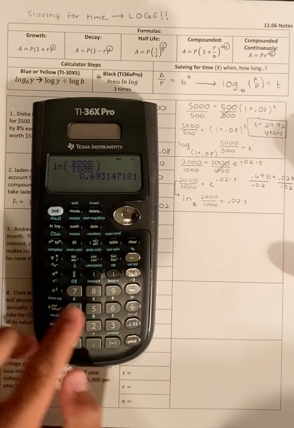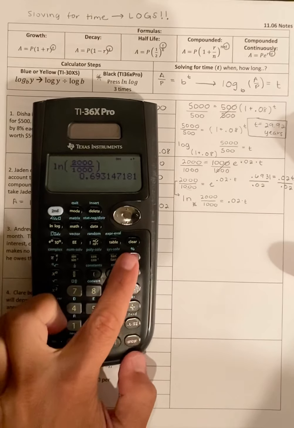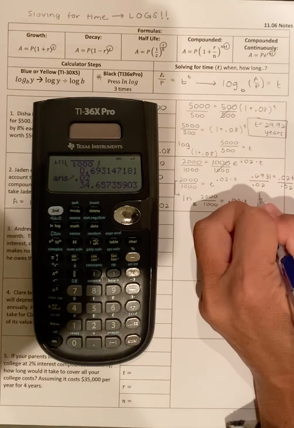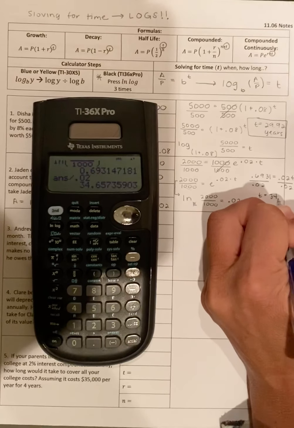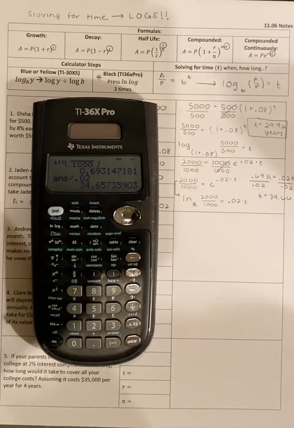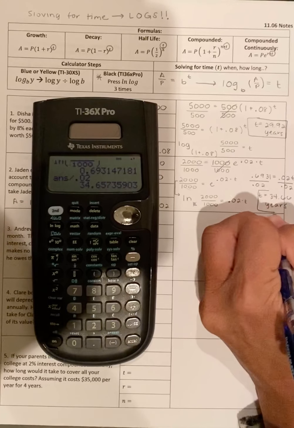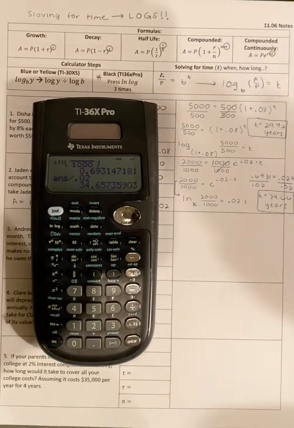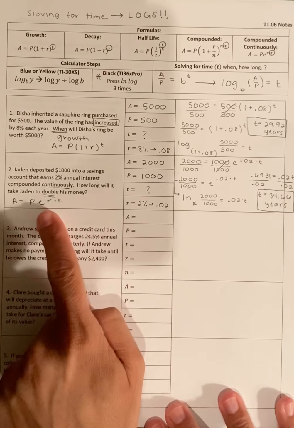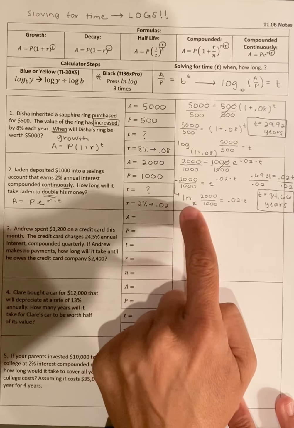And I don't want to round in my calculator, so instead of typing just the rounded decimal, I'm just going to divide this by 0.02, which is 34.66. So it's going to take 34.66 years for this to happen. So basically the steps were figuring out what formula, plugging it in, divide by P, and then rewrite it in log form.